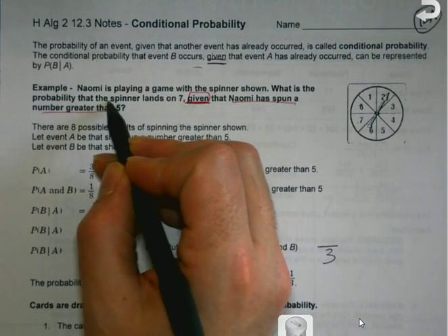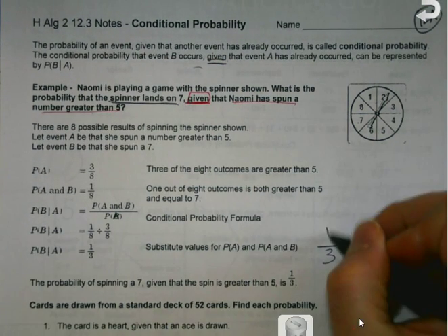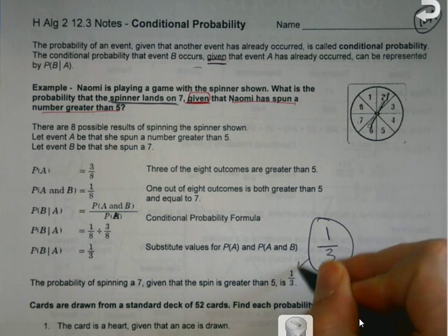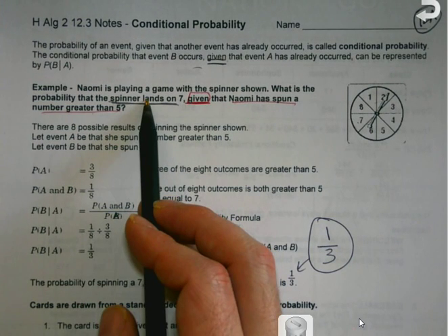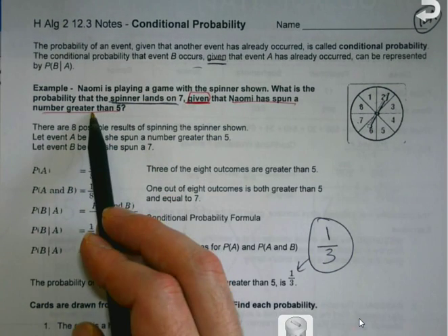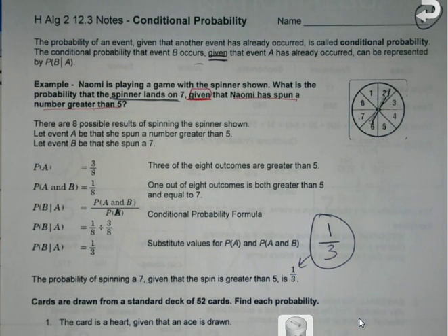What's the probability that the spinner lands on 7? How many places can it land on 7? 1. I get the same 1/3 that they got by going through all the other things. So basically, they're giving you the numerator and the denominator. You're just looking at the number of options for each. And that's all it's going to be anytime you're doing these.